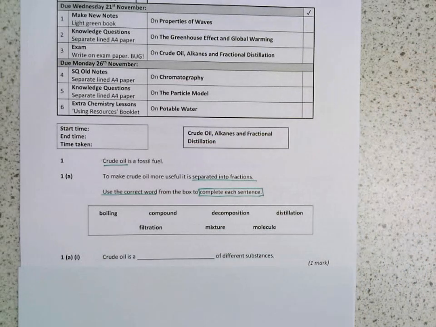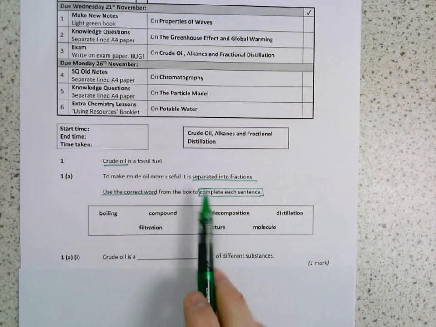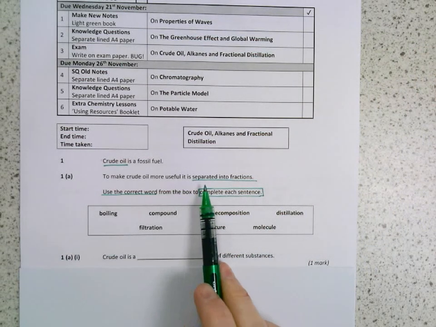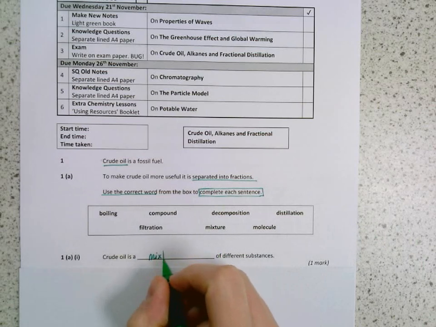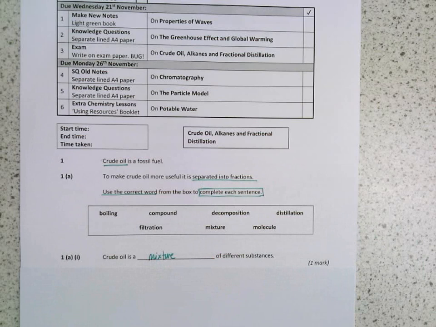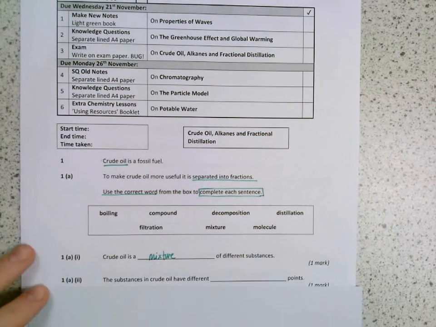First sentence. Crude oil is a what of different substances? If it can be separated, it must be a mixture. Crude oil is a mixture of different substances. That should be a fact that you just know.